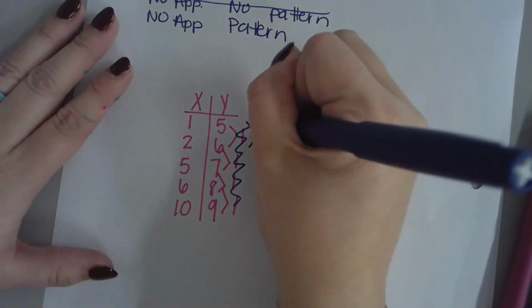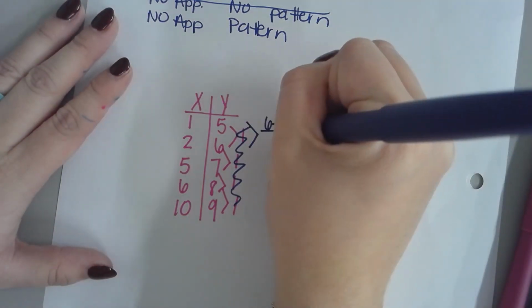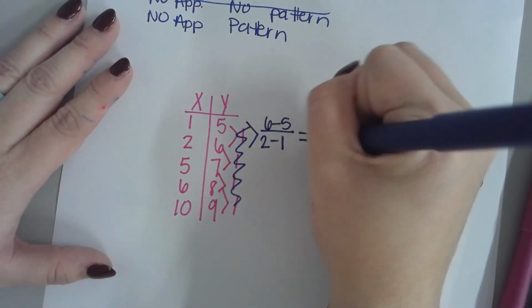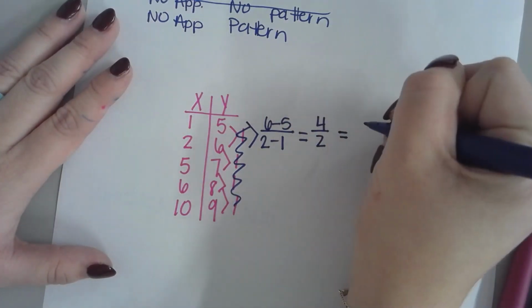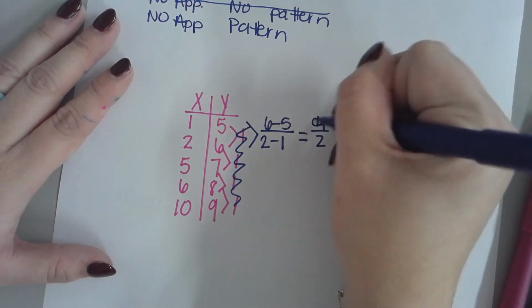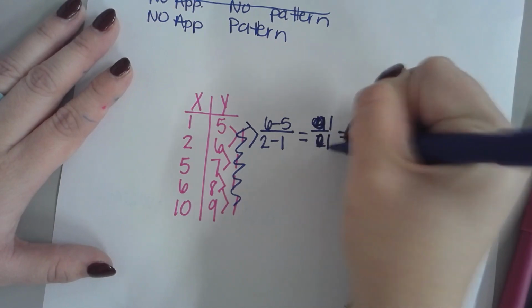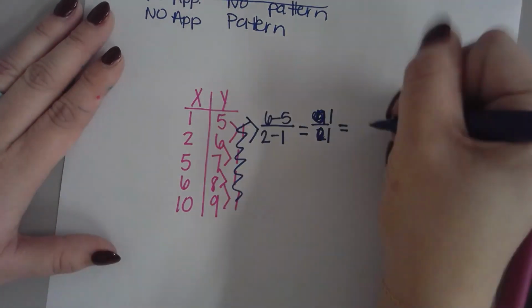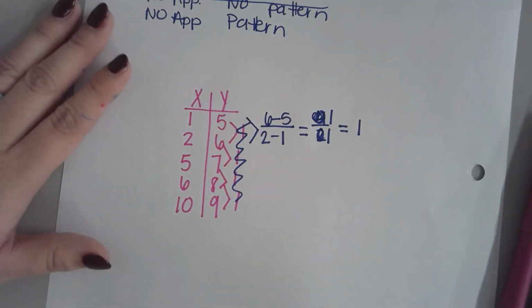You have to do 6 minus 5 over 2 minus 1. Six minus 5 is not 4, what am I doing? It's 1 over 1. I have no idea what I just did.